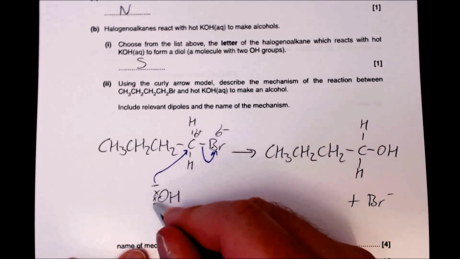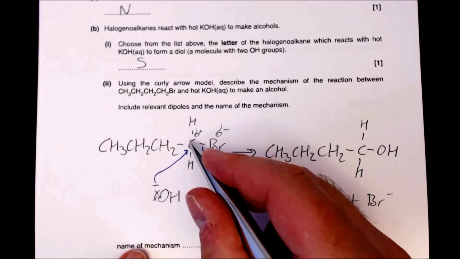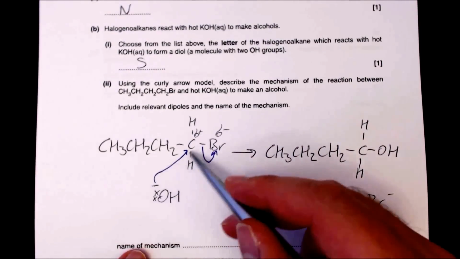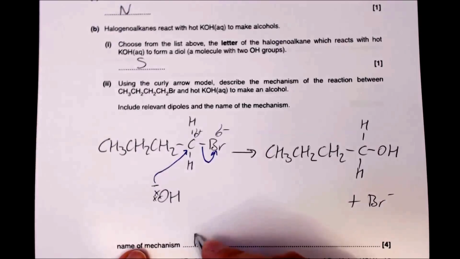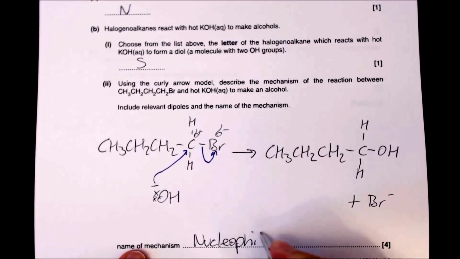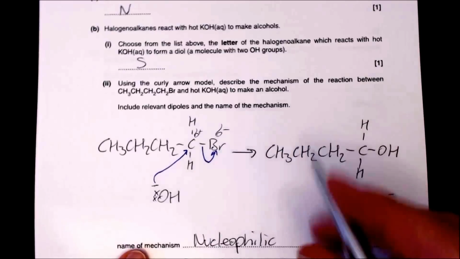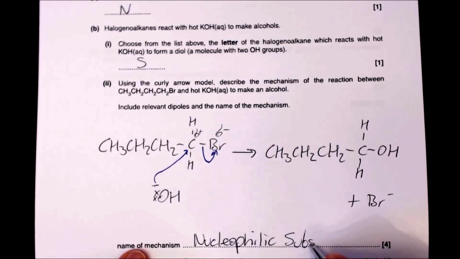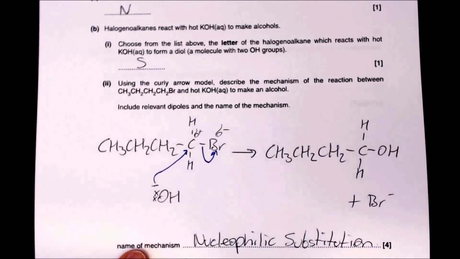This is a nucleophile. This is going for an area of, well, a deficiency of electrons, which is your delta positive carbon. So this is going to be a nucleophile, so we're going to call this nucleophilic. And this is substitution because we're swapping the bromine for the OH. There we go, nucleophilic substitution.